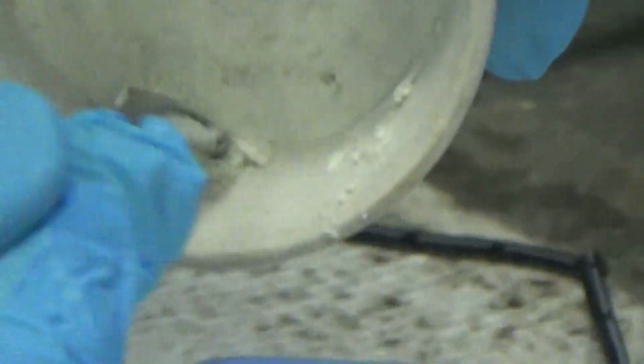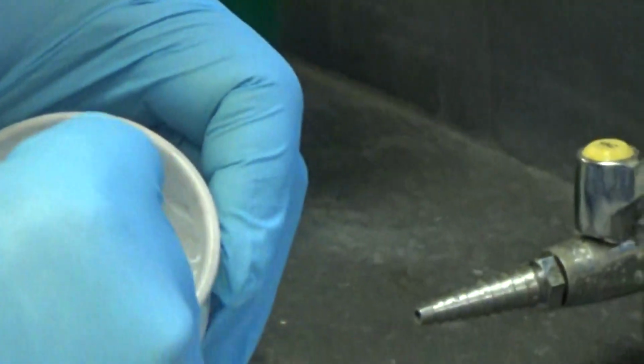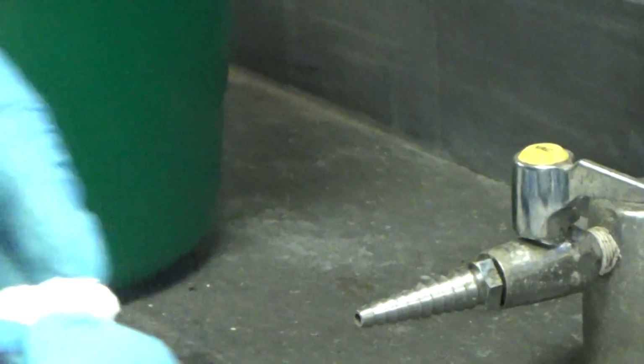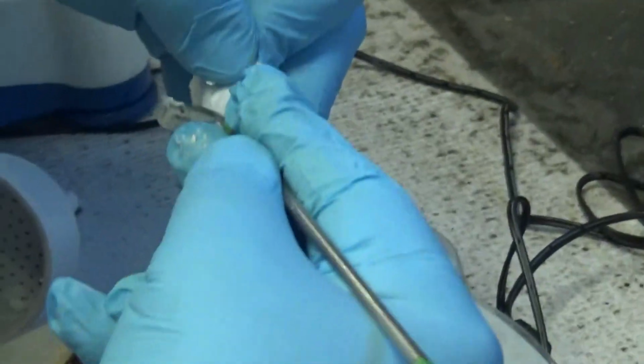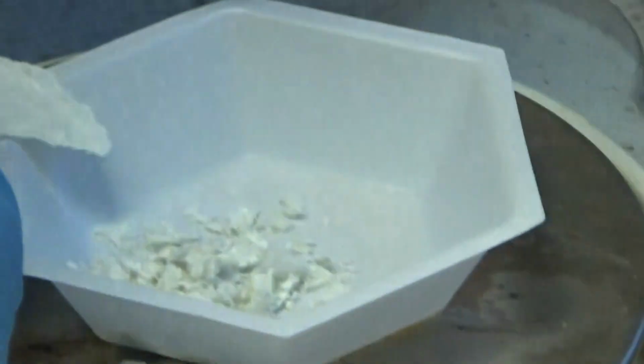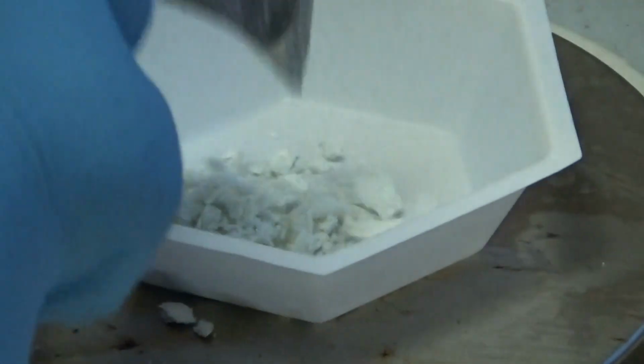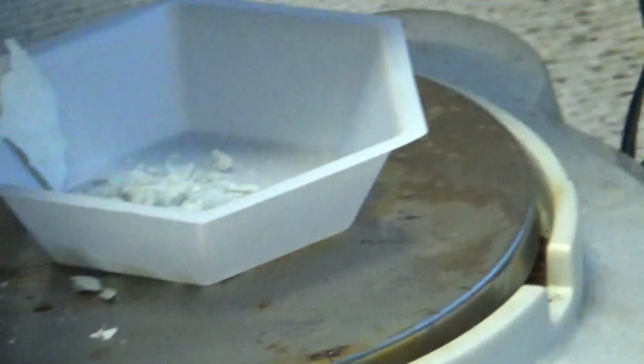Well behaved, white solid. Scrape off the... Get a nice good yield, hopefully. Crude yield, because there's quite a lot of water in there still. Uh-oh, a little bit came out on the balance. That's okay, that's fine.